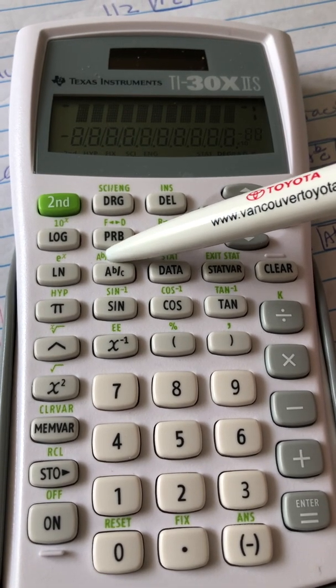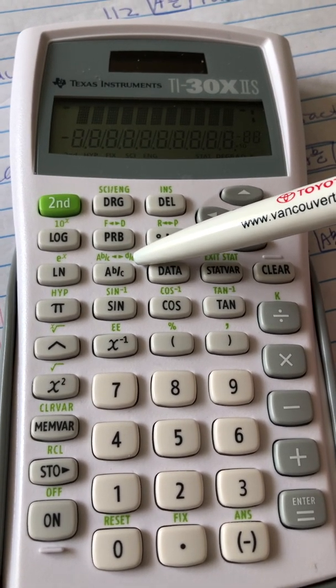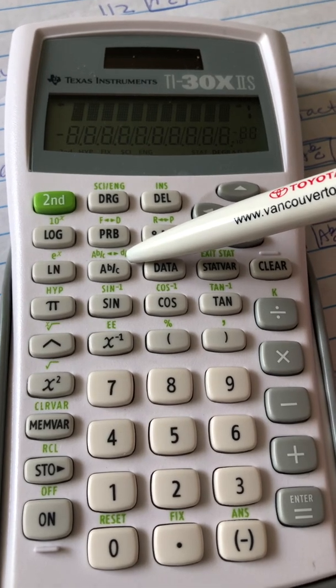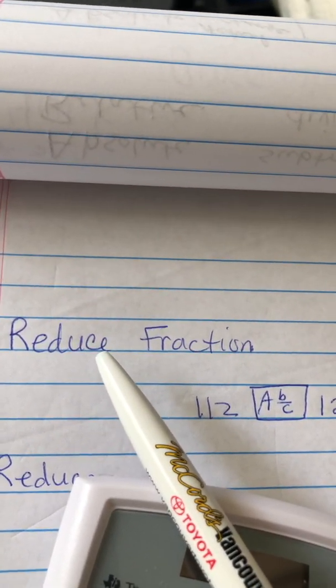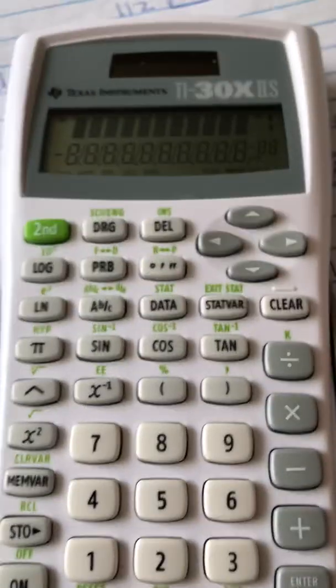And so I want to show you a variety of examples of how we do this. We're going to start with how to reduce a fraction. Some people use the word simplify, or reduce. It means the same thing. So to simplify or reduce a fraction, if we start with 112 over 120, what we're going to do is put that number in here.